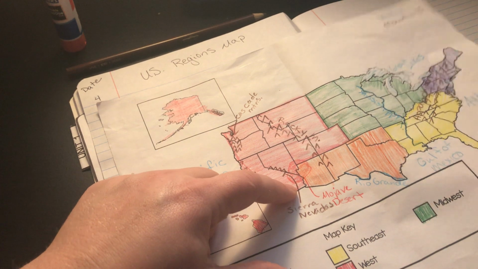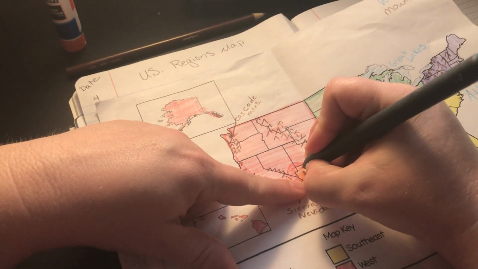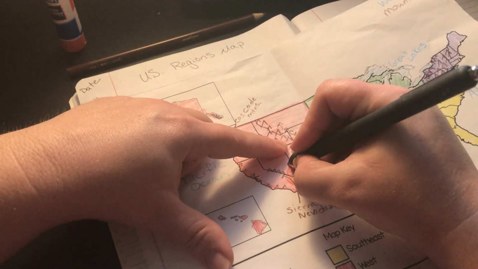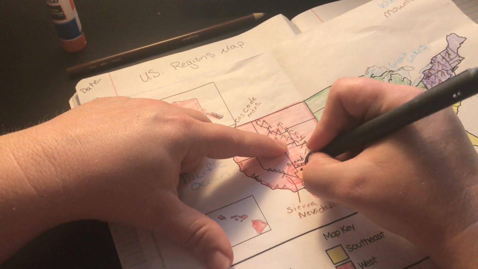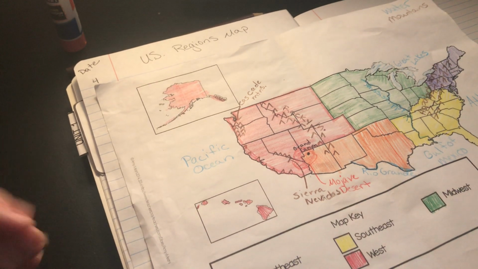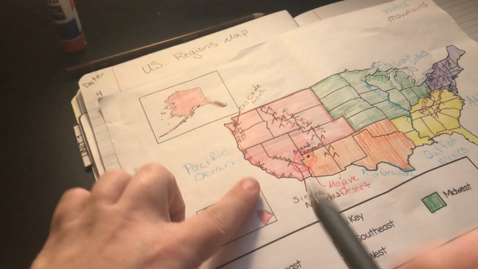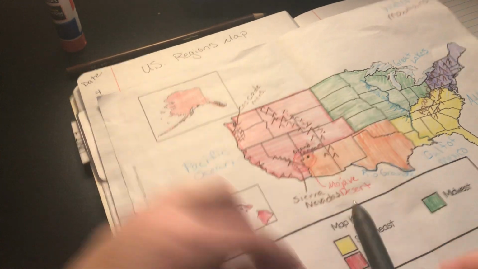Within the Mojave Desert, on the corner of Arizona, right about here, we have the Grand Canyon. Now, if you know what a canyon is, it's a very big space that was created by the running of a river. So we have the Grand Canyon right here within the Mojave Desert.